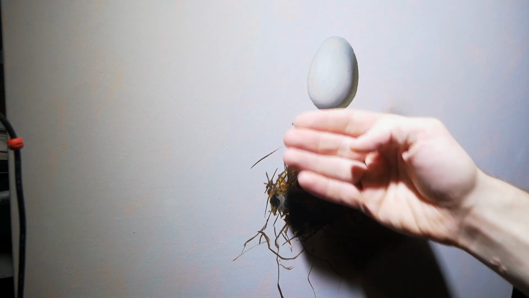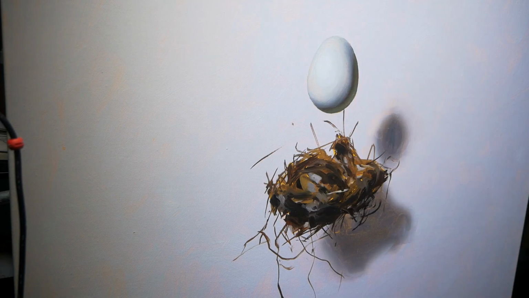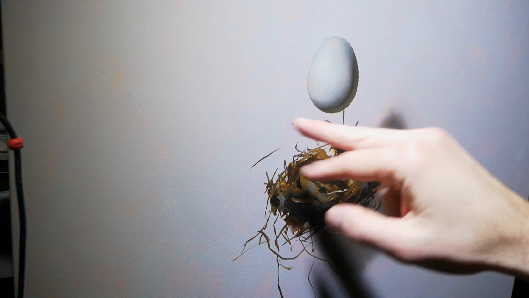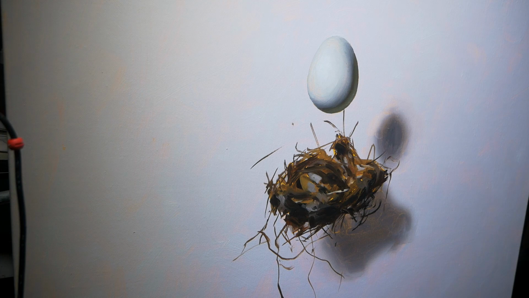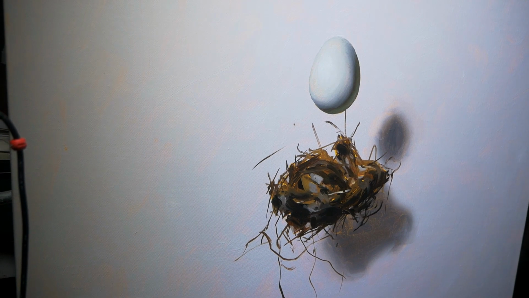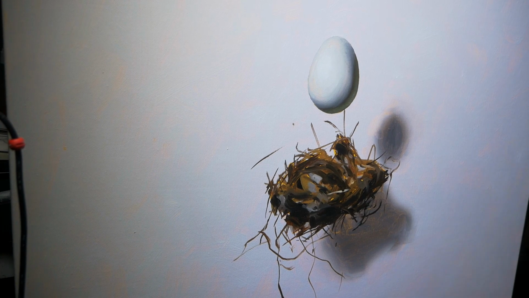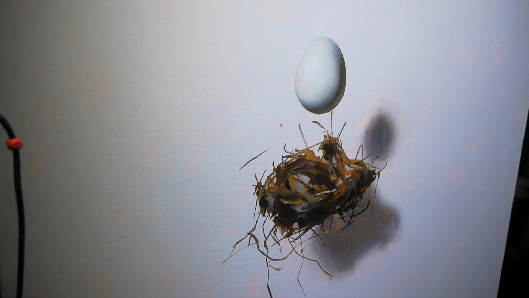So I want to look for some of the more subtle color transitions. Probably also want to deepen the shadow a bit. Which means to make those sorts of decisions, the first thing I want to do is I want to oil in the image a bit.